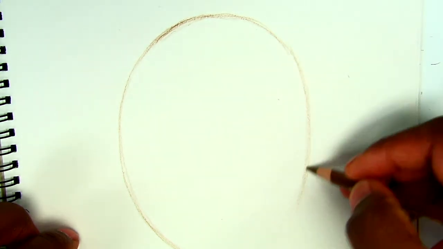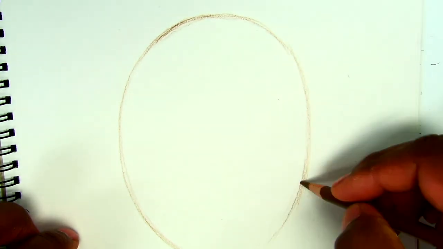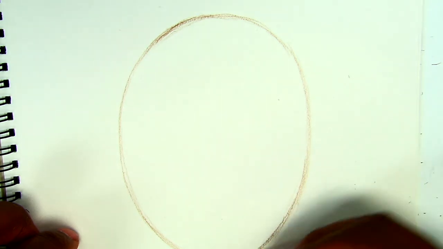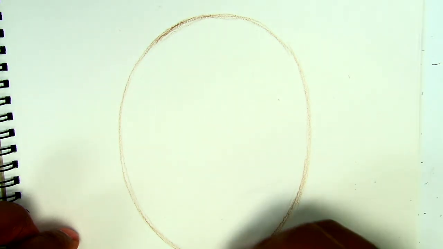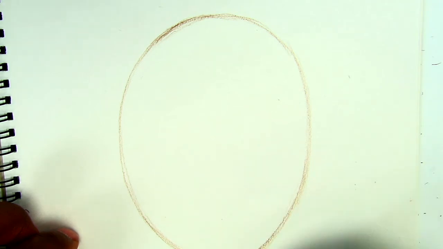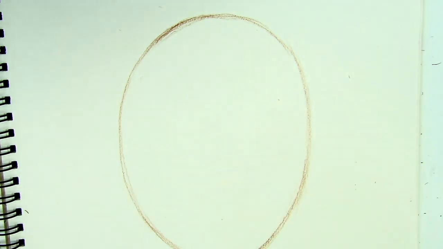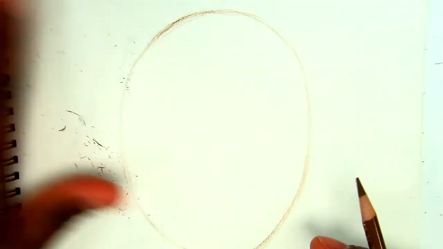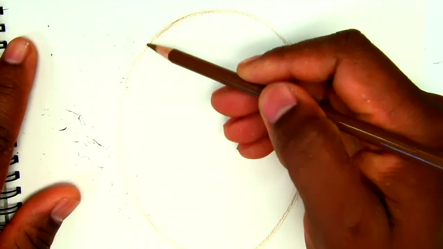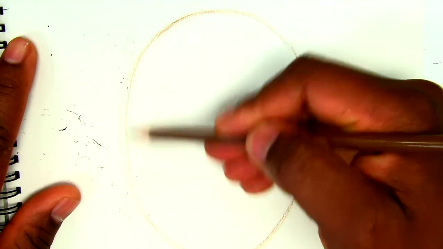Now, when drawing the portrait, what you need is pretty much a simple oval shape. Like you're drawing an egg, and we know that an egg has a wide section and a narrow section. Usually when it's upright, the narrow section is at the top and the wider section is at the bottom.